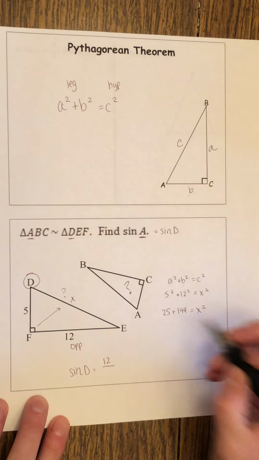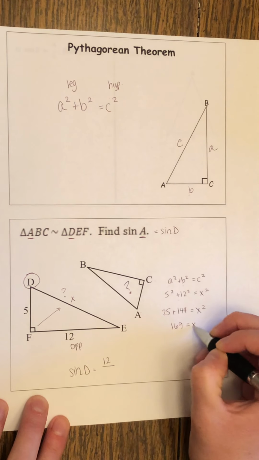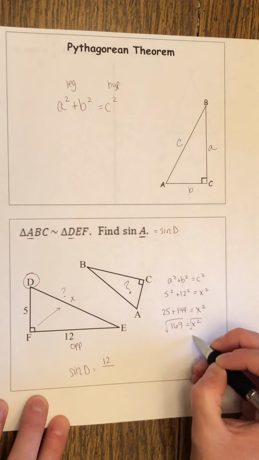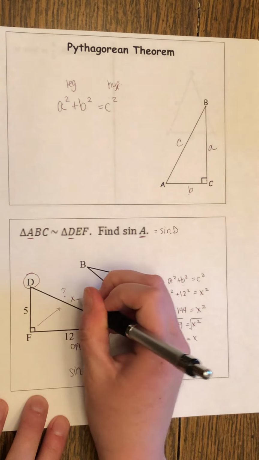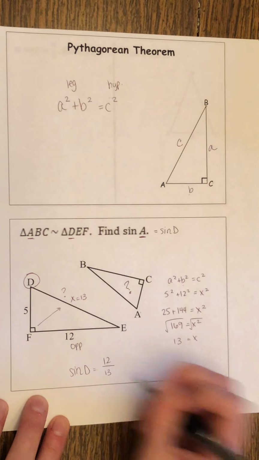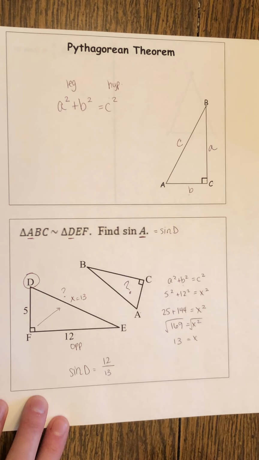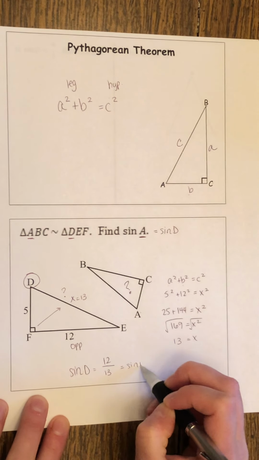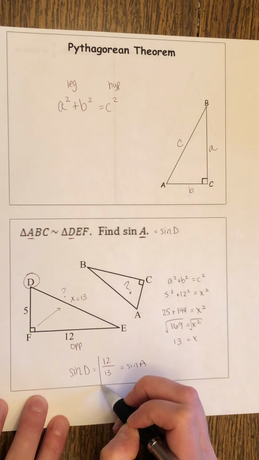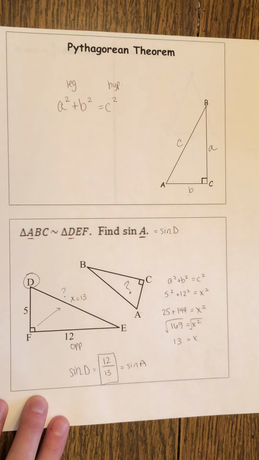Add your like terms, you get 169. I only want to consider the positive root because side lengths can never be negative. So the hypotenuse is 13. So there we go with the hypotenuse in the denominator. This would be equal to the sine of angle A as well. So it's going to be 12 over 13.